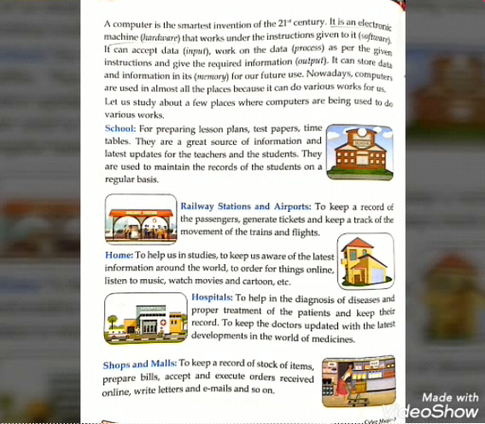Computers are used to keep a record of stock of items, that is goods, to prepare bills, accept and execute orders received online, as well as write letters and emails and so on. That's why in shops and malls, computers are being used to keep a record of stock of items, to prepare bills, accept and execute orders received online, write letters and emails and so on.